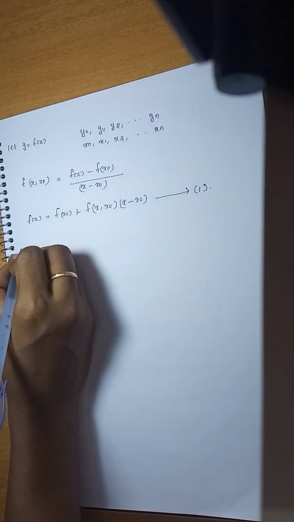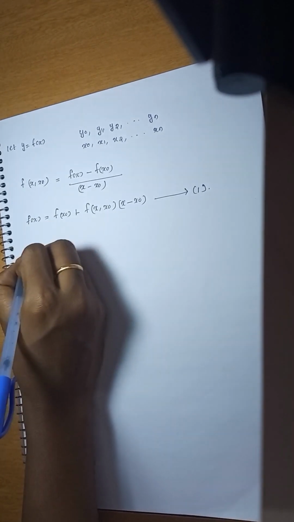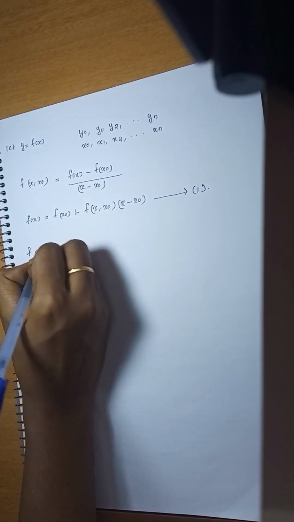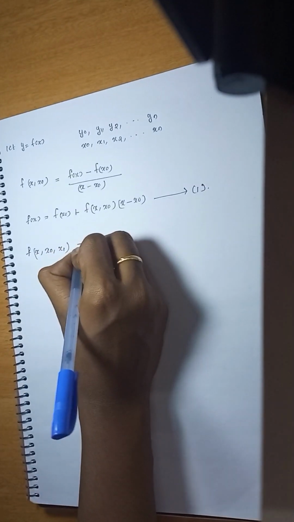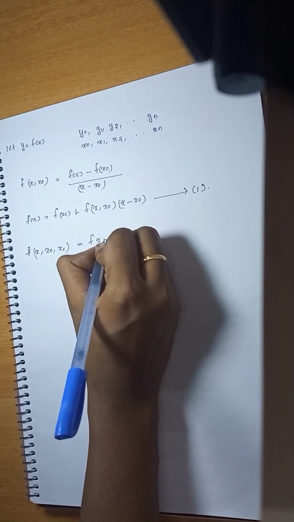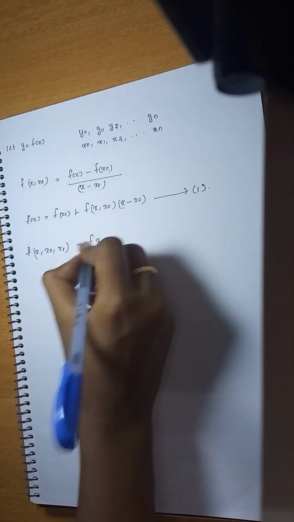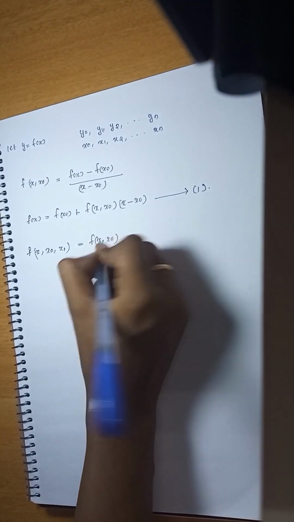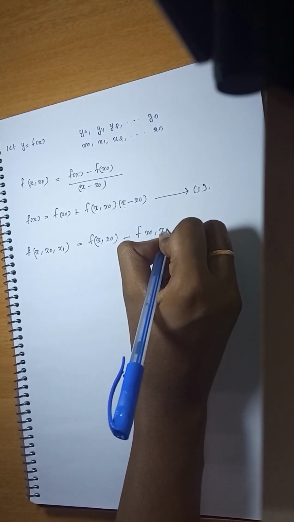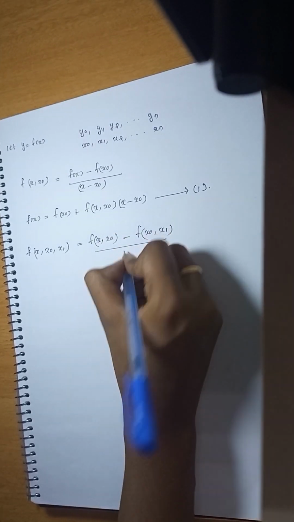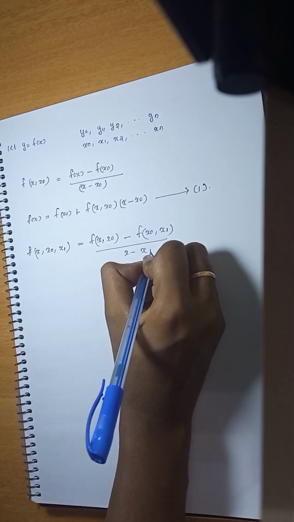Then also, the second divided difference f of x comma x0 comma x1 is equal to f of x comma x0 minus f of x0 comma x1 divided by x minus x1.